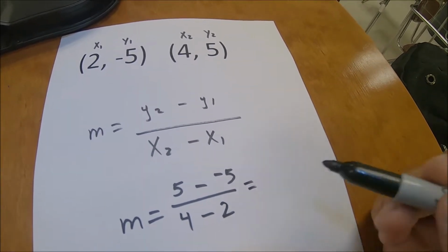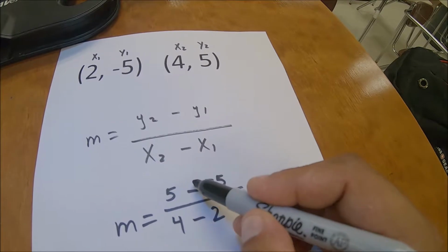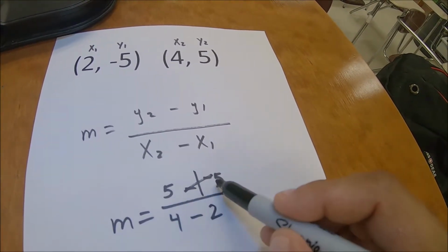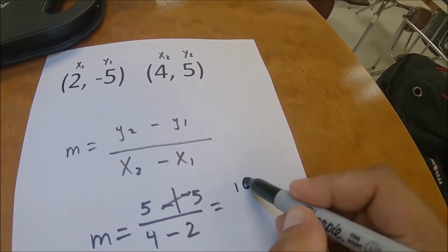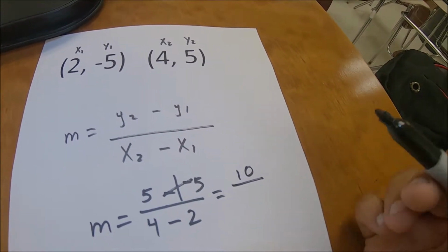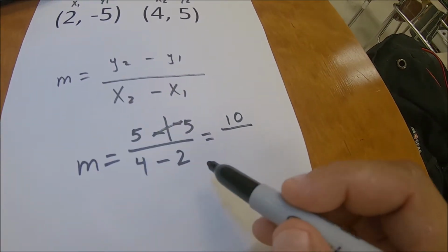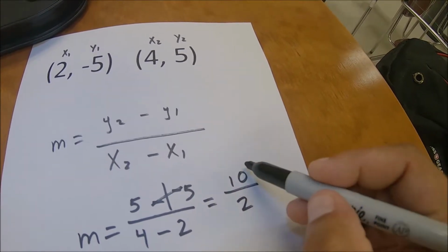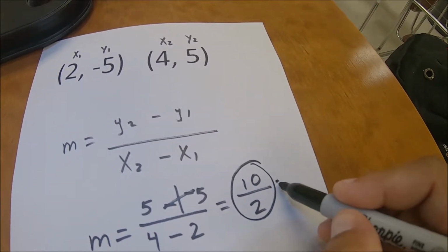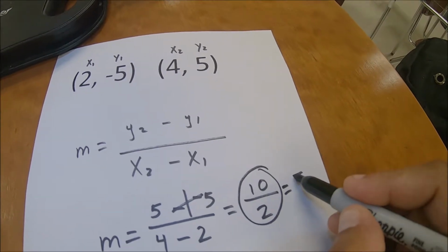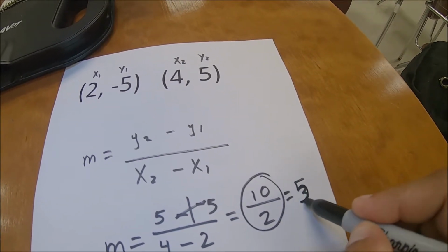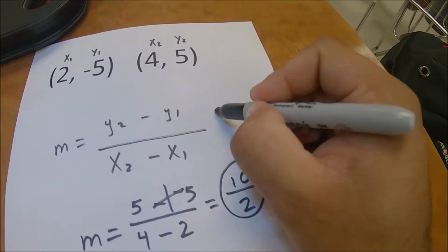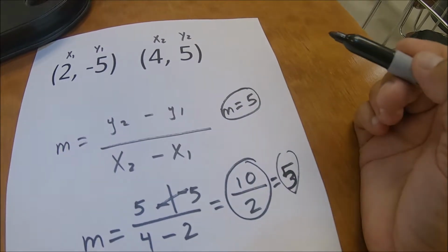Now, in the 8th grade, y'all should know that whenever I have minus a negative, that's the same as adding a positive. So here I would have 5 plus 5, which gives me 10 as my numerator. And my denominator, 4 minus 2, is going to give me 2. So some simple division, 10 divided by 2, gives me a slope, an m value, of 5. So here we figured out that m is equal to 5.